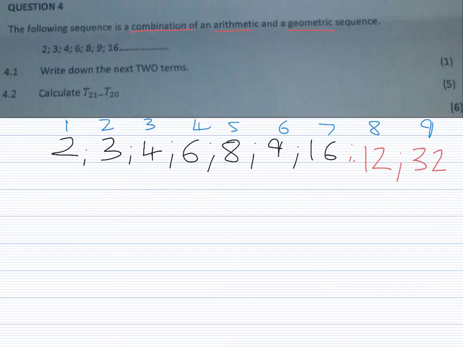Very important. But we can work out where term 20 would be in the arithmetic sequence. Why? Because we know that all the even numbered terms are part of the arithmetic sequence. So the fourth overall term is the second arithmetic term.